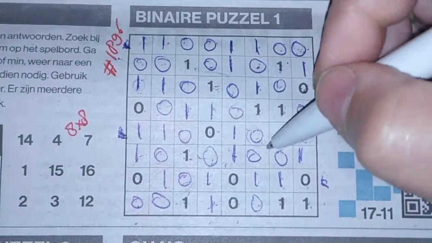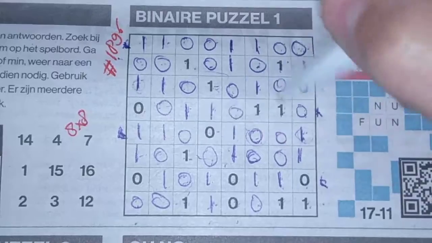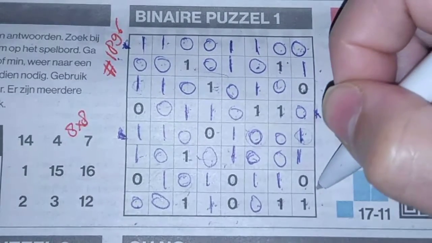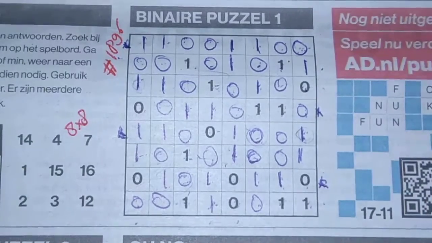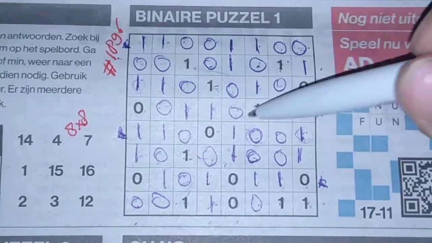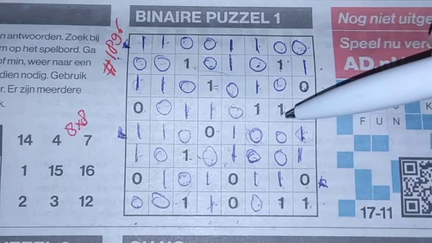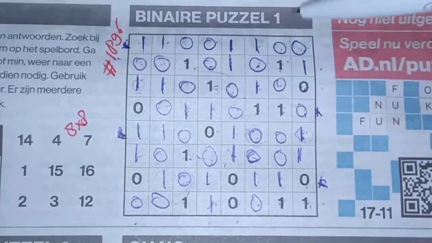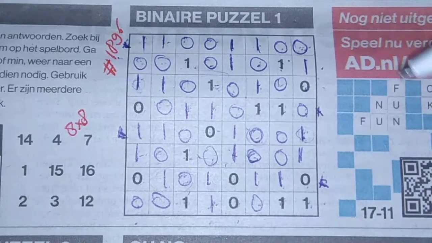Finished in 8 minutes. Alright, tough one. You need to look carefully. Don't overlook some digits. Then you can find the solution. Yes, I like this Sudoku.